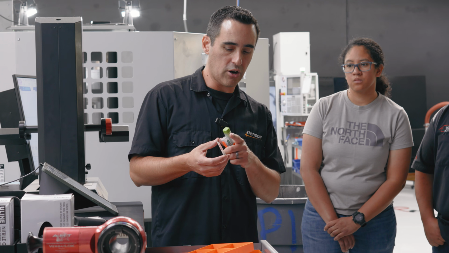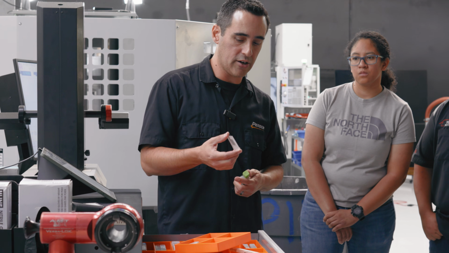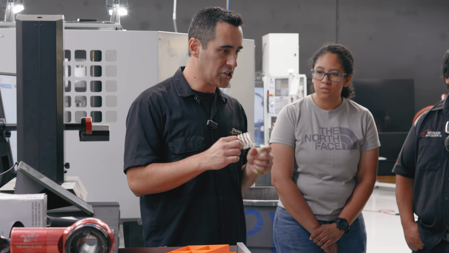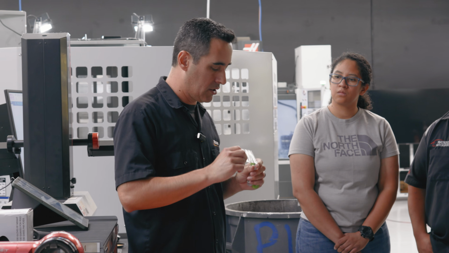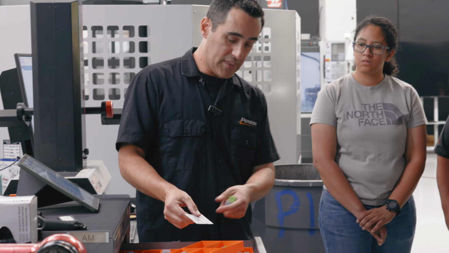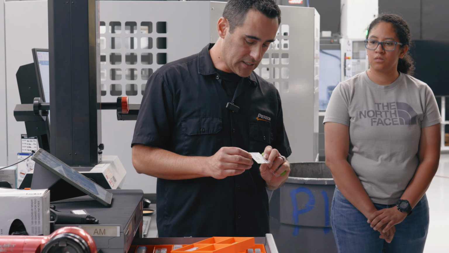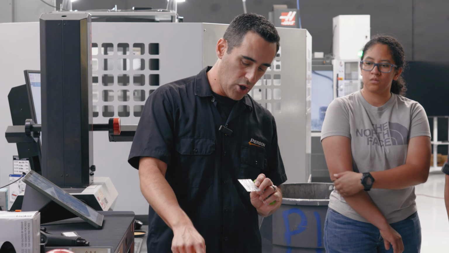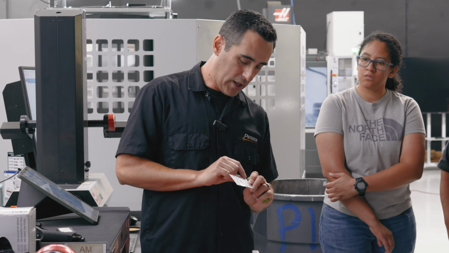We're going to create what are called Kanban cards. I'll show you these later. A Kanban is a Japanese word for signal. What this Kanban card does is it signals that we need to reorder something. So when the guys come over here and set this up on the tool presetter and take the last one out, it does a few things. It tells them, first of all, what goes in this bin? Well, it was this thing.